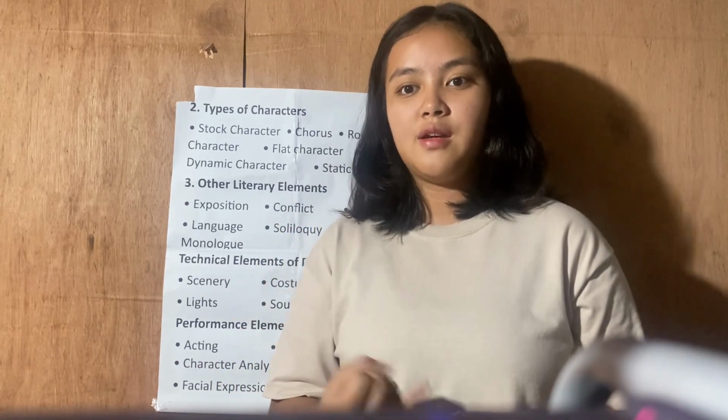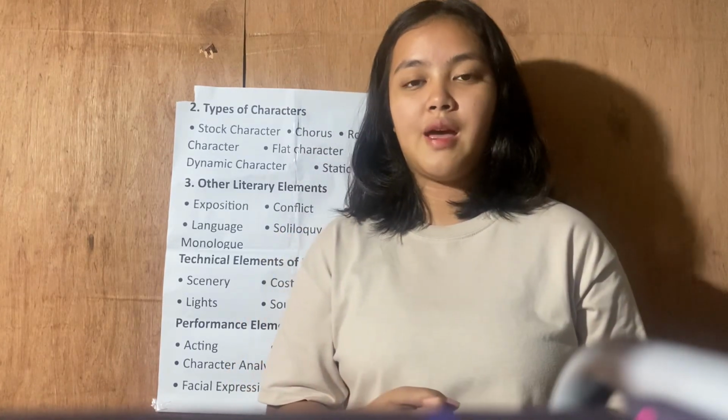Stock characters are frequently used in comedy, melodrama, and other forms of popular entertainment where quick and straightforward characterization helps to advance the plot or provide a familiar reference point for the audience. Some common examples of stock characters include the hero, the villain, the sidekick, the damsel in distress, the wise old mentor, the bumbling police officer, the femme fatale, and the mad scientist, among others.